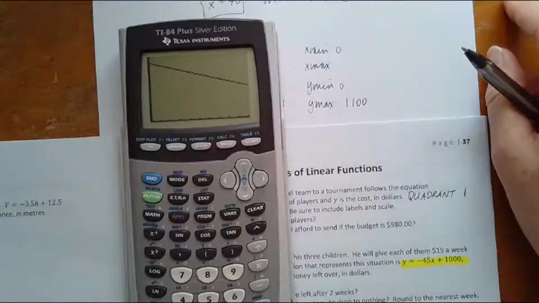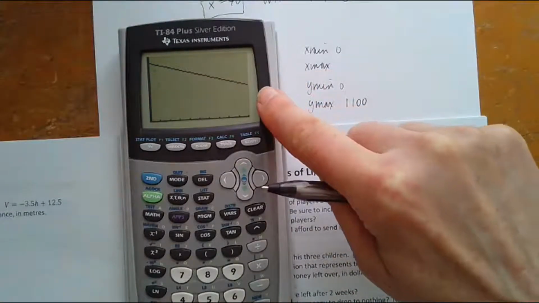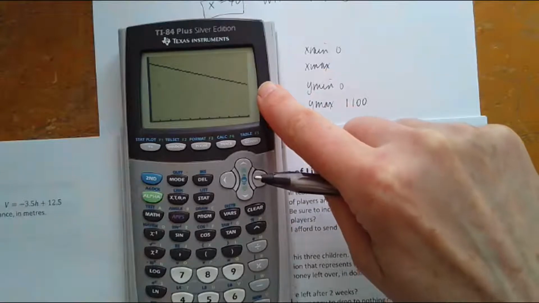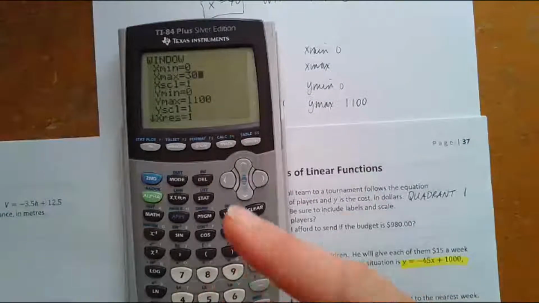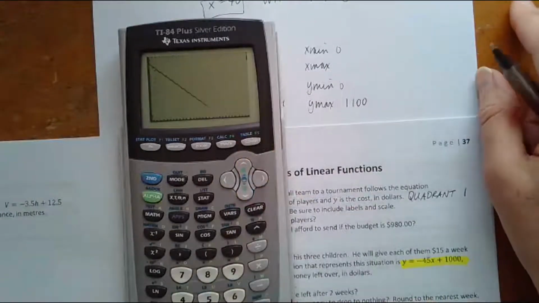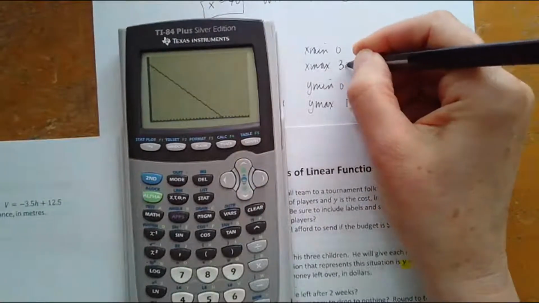And now I see, in order to see the x-intercept, which I do need to graph, I'm going to need a bigger value for x max. I don't know, I'm going to go really big. I'm going to go 30. Okay, so I'm going to put a 30 there.